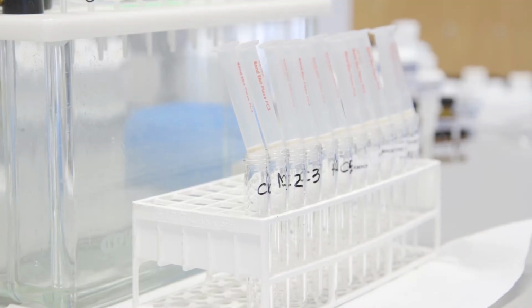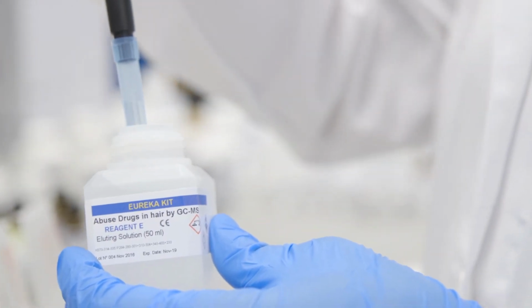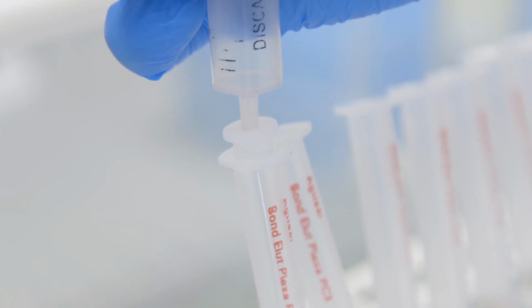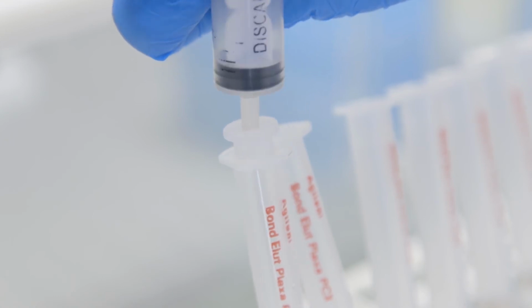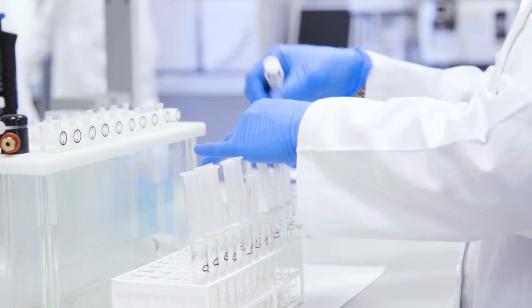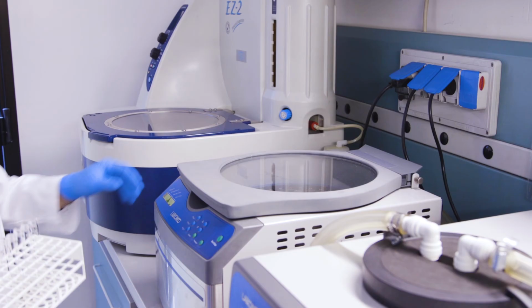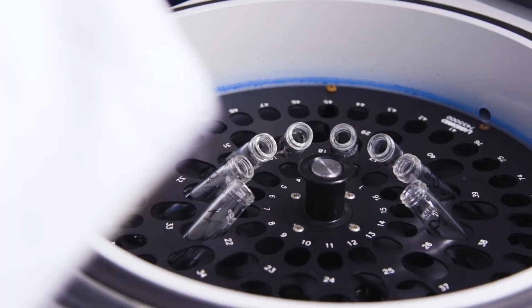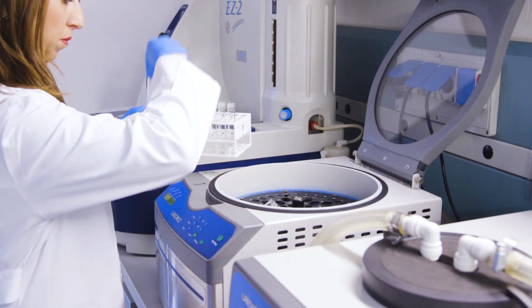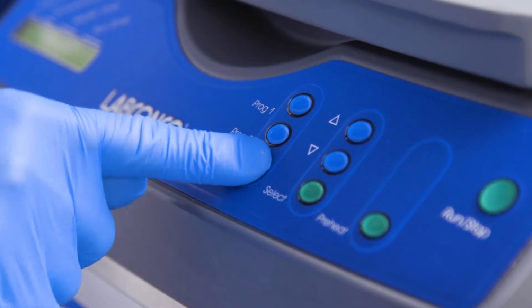If you're looking for basic drugs of abuse, proceed with elution by adding 1 ml of reagent E, eluting solution. Even in this step, dry the column with a gentle airflow. Collect the eluate in Pyrex glass test tubes and vortex. The eluate should be dried with the help of a stream of helium or nitrogen, making sure that the temperature remains below 40 degrees Celsius, or with an evaporator or concentrator.